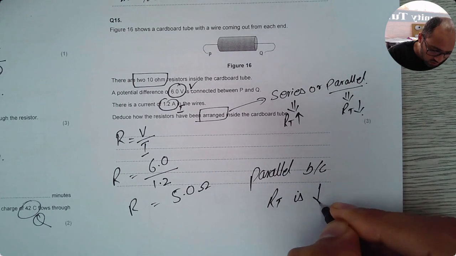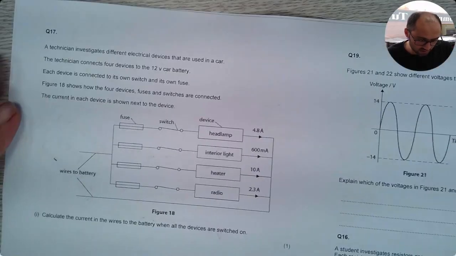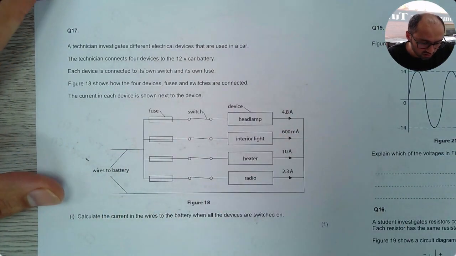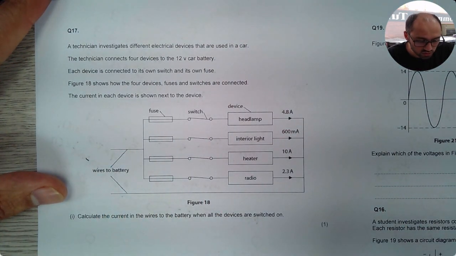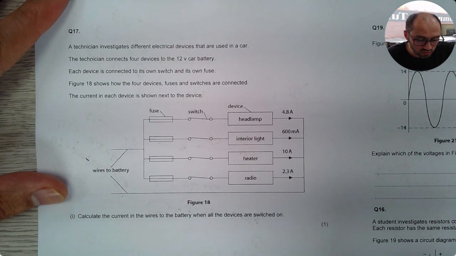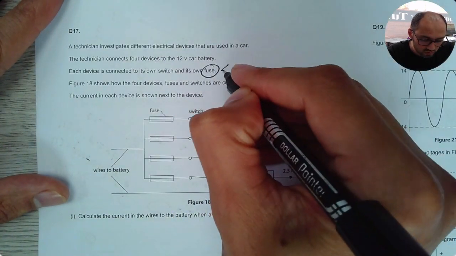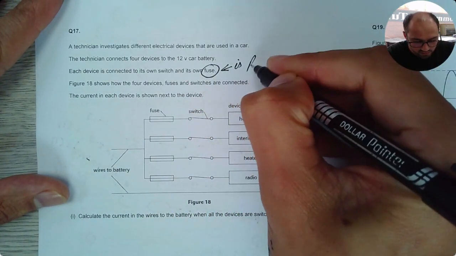Next question. The technician investigates different electrical devices that are used in a car. The technician connects 4 devices to the 12-volt car battery. Each device is connected to its own switch and its own fuse. Now, recall a fuse is a protective device.